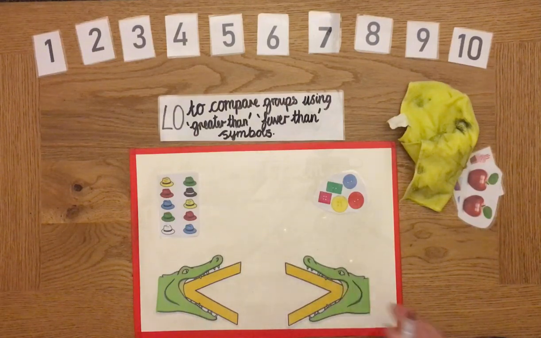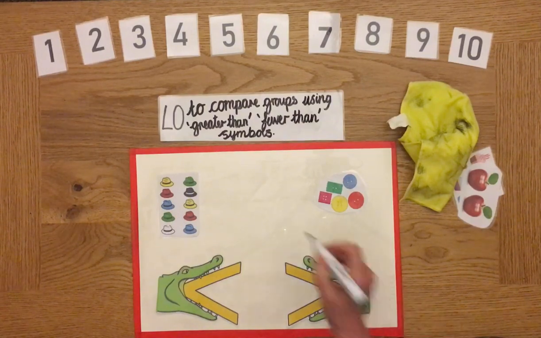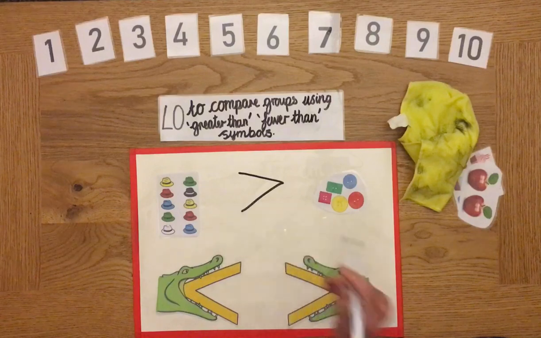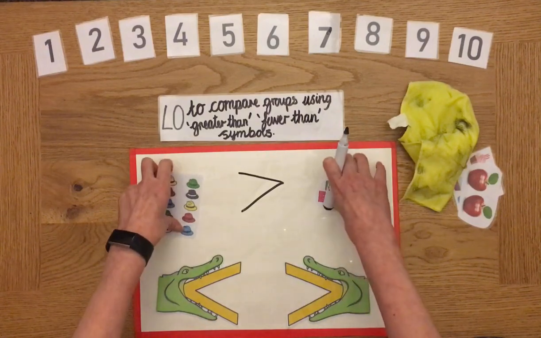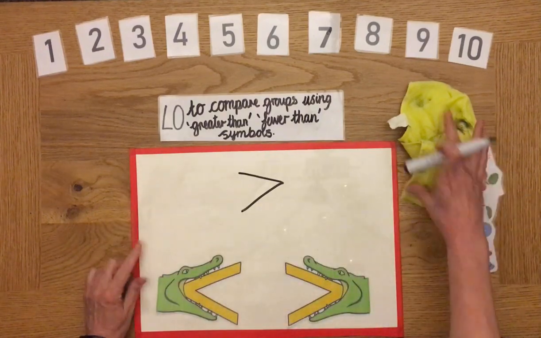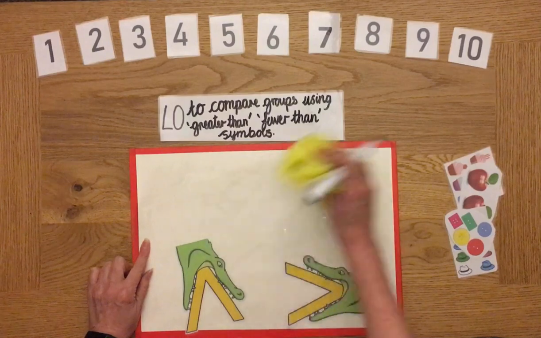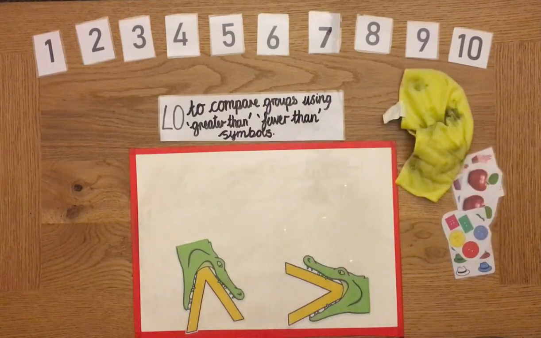If I was putting the symbol, what symbol would I put? Brilliant, I would do this symbol, wouldn't I? I'm sure you've all been learning that in school. We're going to do different things. We're not just going to do all these different things here.